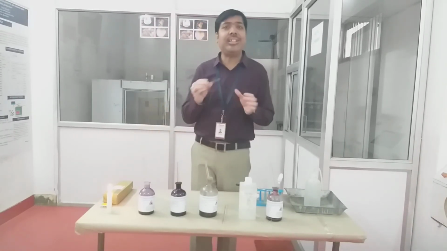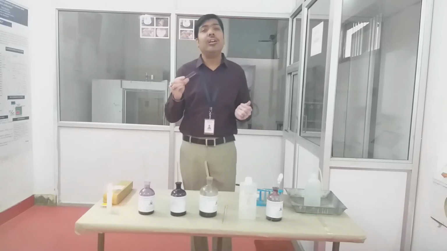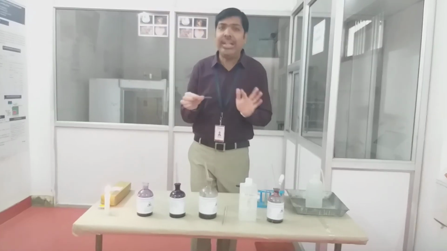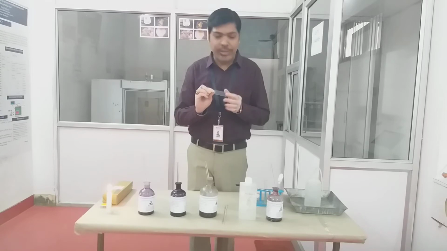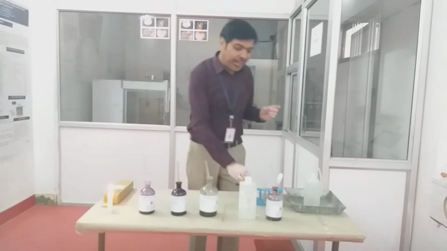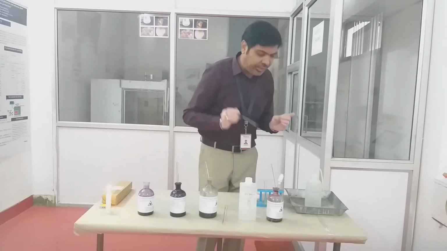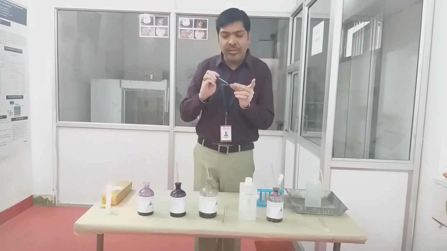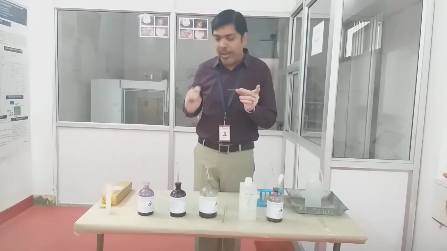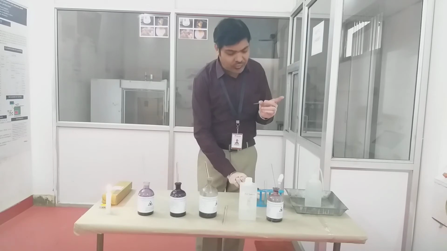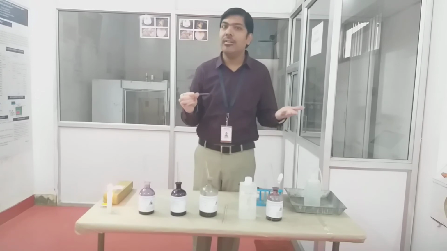The first step is the same as in simple staining: the slide that we are using for this purpose should be very clean. So first we need to take a very clean slide. Next, we again take a loopful of culture and prepare a very thin layer of this culture in order to produce a smear. Then again we have to wait for some time so that the smear will get air dried.